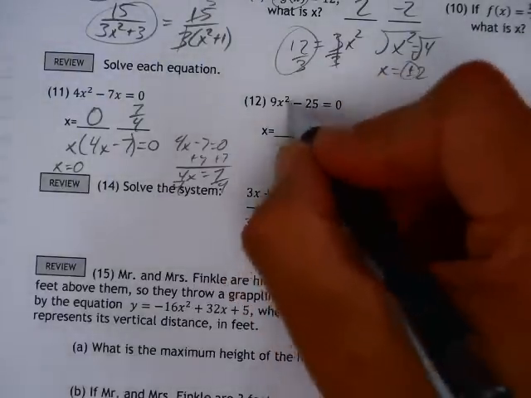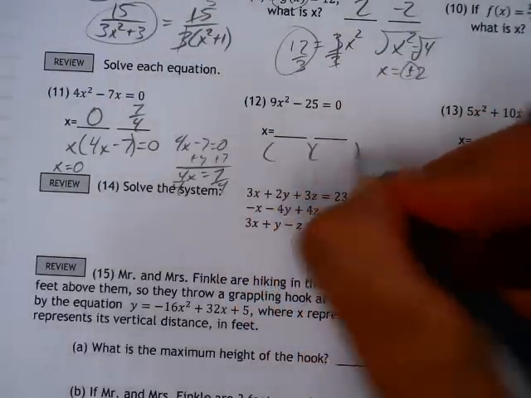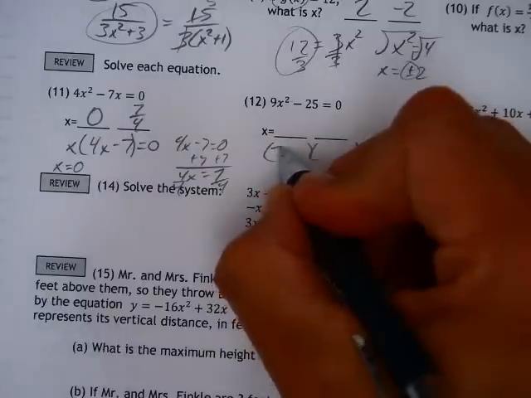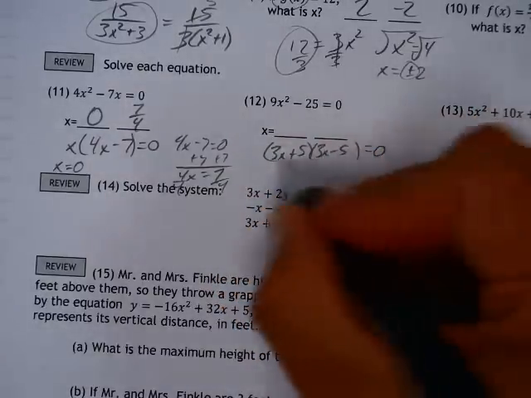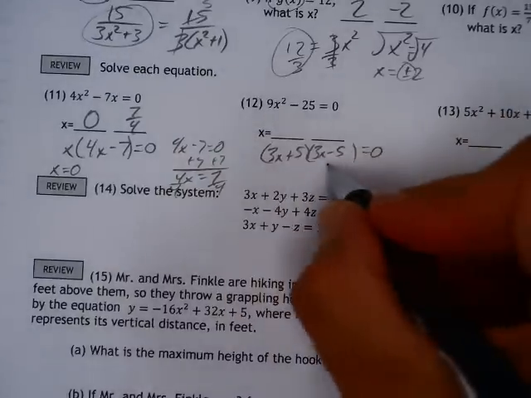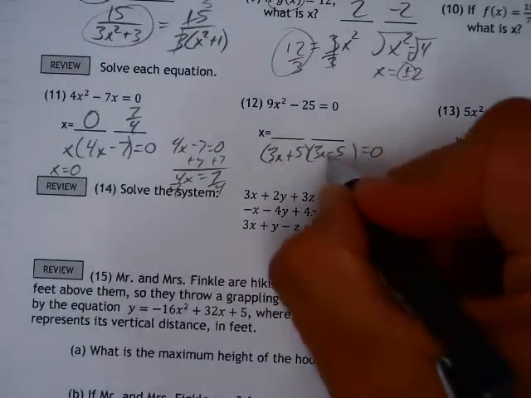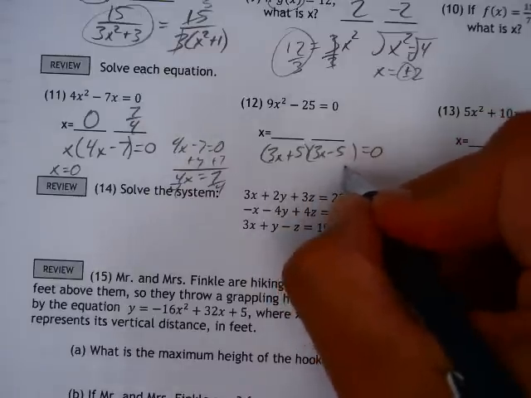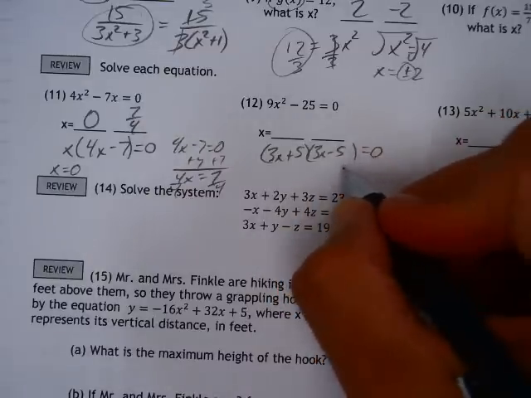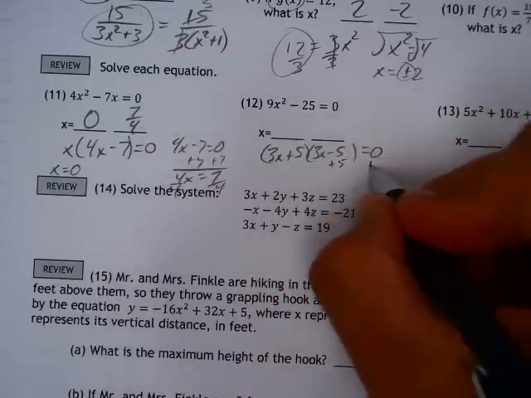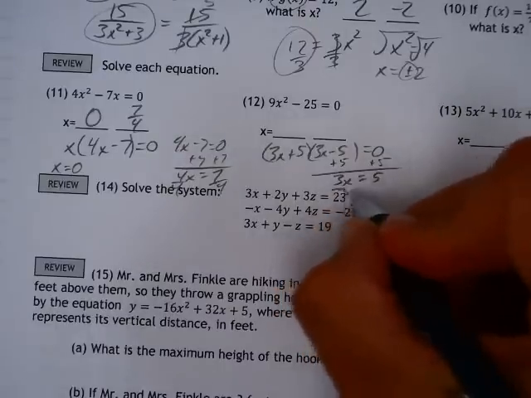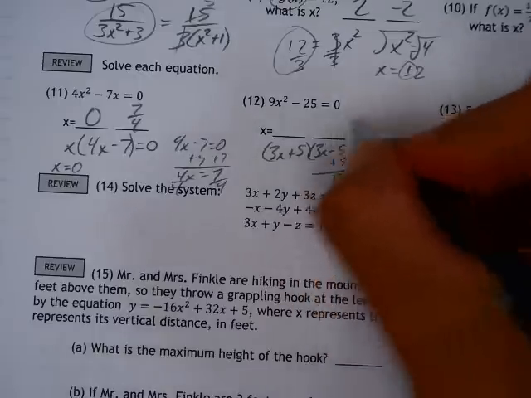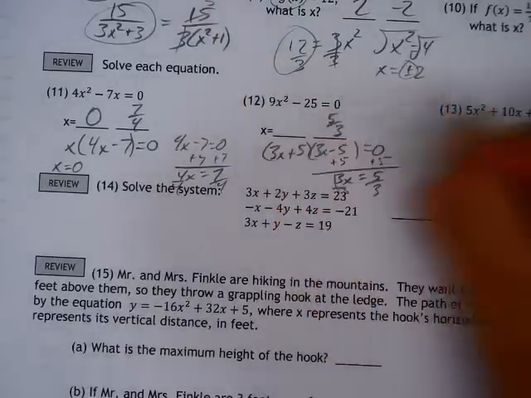I would factor that, and since that's a difference of two perfect squares, I would factor that into conjugates, which is 3x plus 5 and 3x minus 5. Because the product of both is equal to 0, the zero product property says if I set them both separately equal to 0 and solve for x, I'll have my two solutions. Here, add 5 to both sides. I end up with 3x equals 5. Divide by 3, and one of my solutions is 5 over 3, and I'll let you figure out the other one.